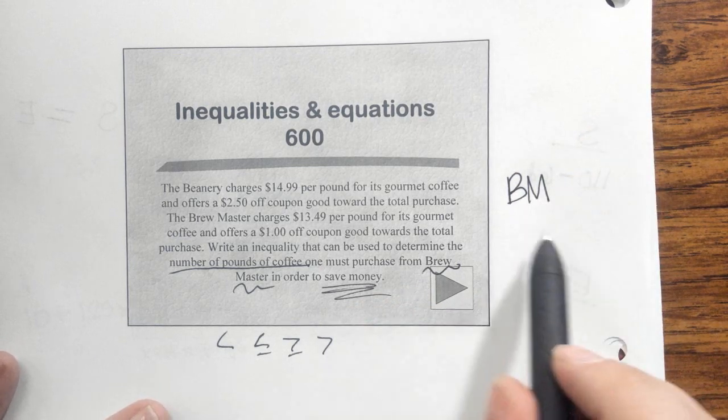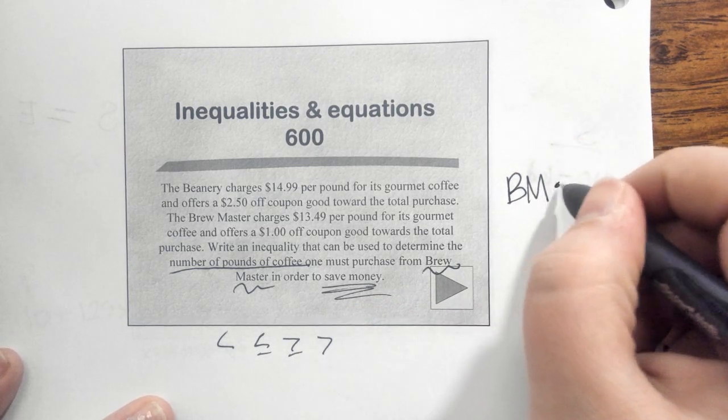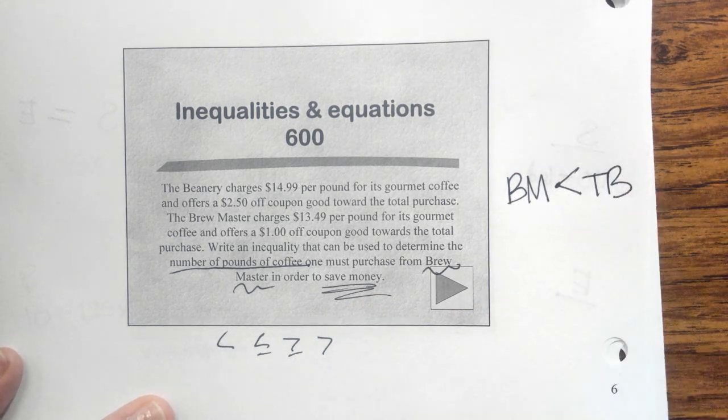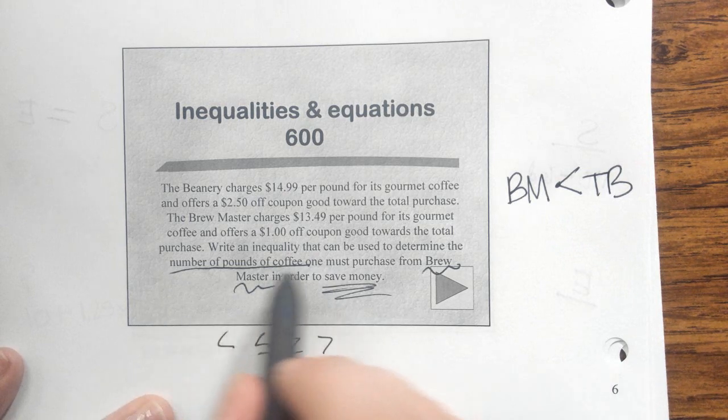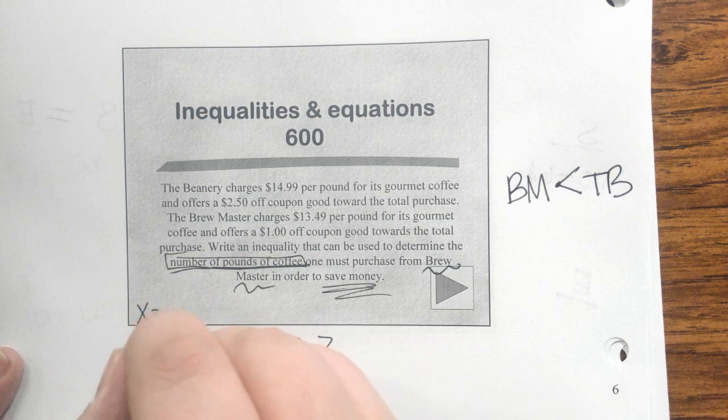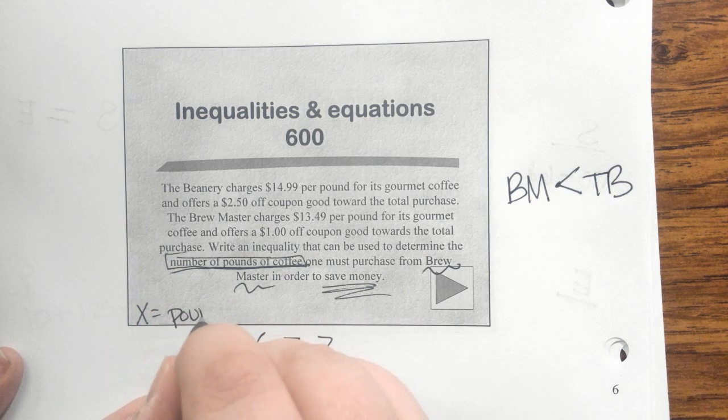So we're saving money at the Brewmaster. If we save money there, we spend less there. So this is the less hand side. And then the Beanery would be the other side. Okay, and the other thing this told us was that we are determining the number of pounds of coffee. So X is the pounds of coffee.